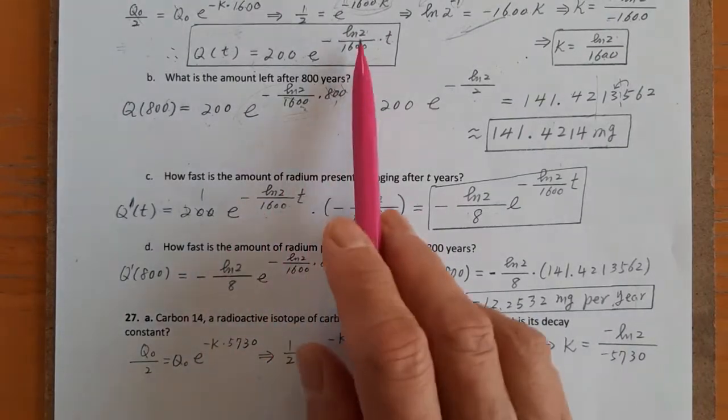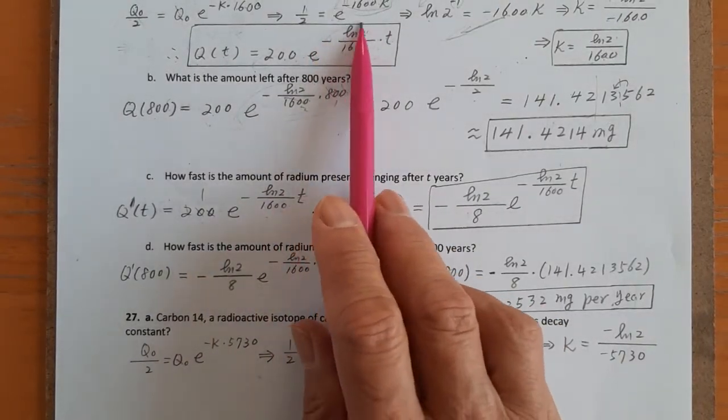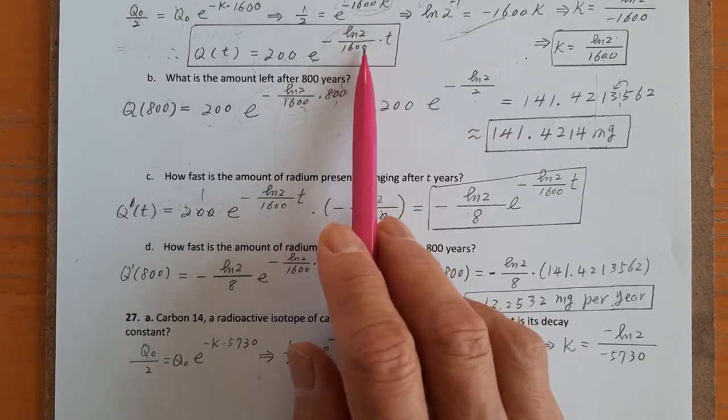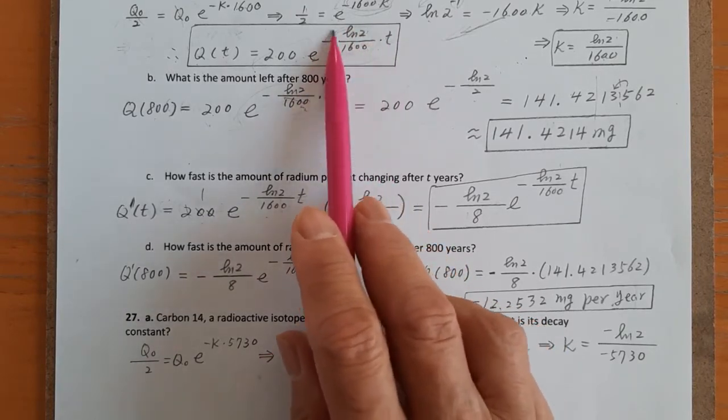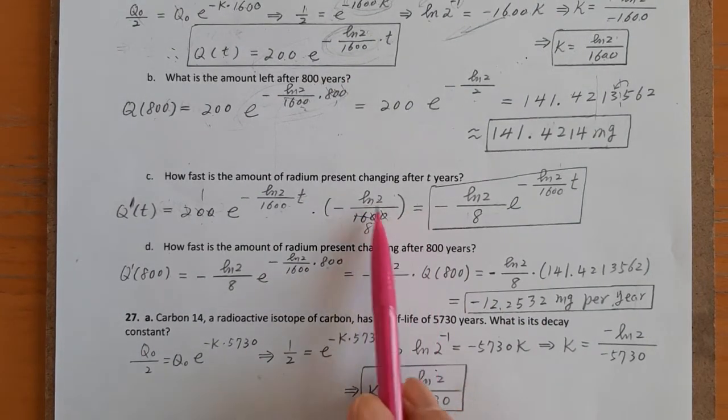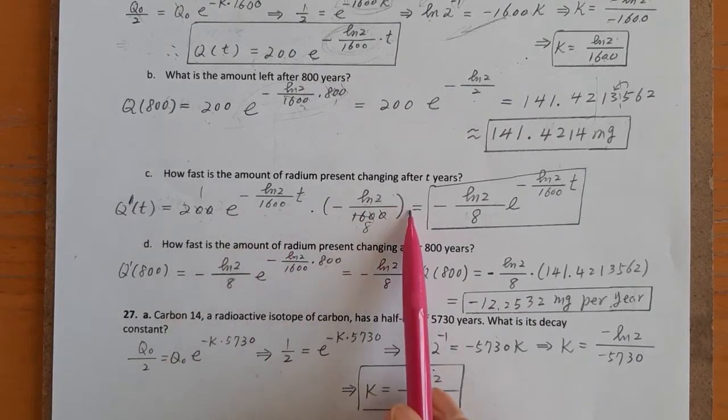So it's 200 times this. By the chain rule, u times u prime. The derivative of the exponent is just negative ln 2 over 1600. Then you can multiply it.